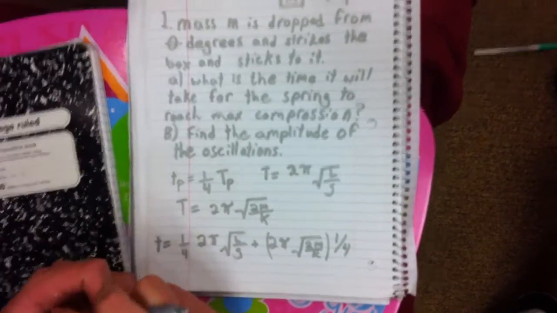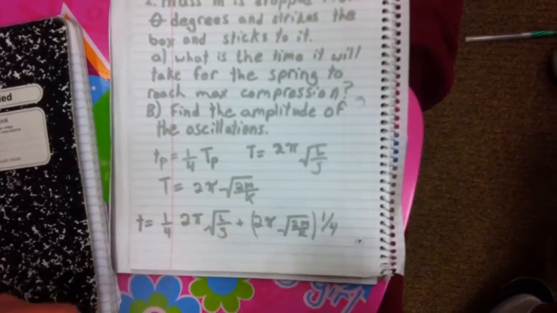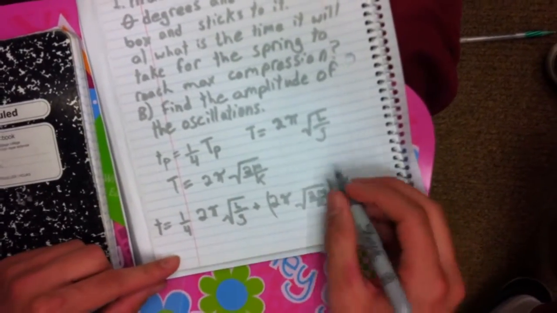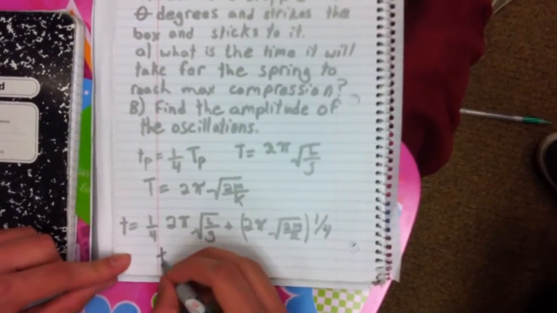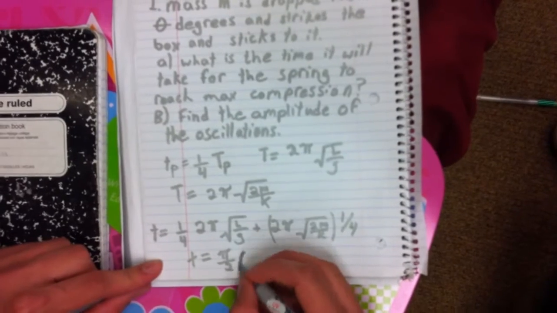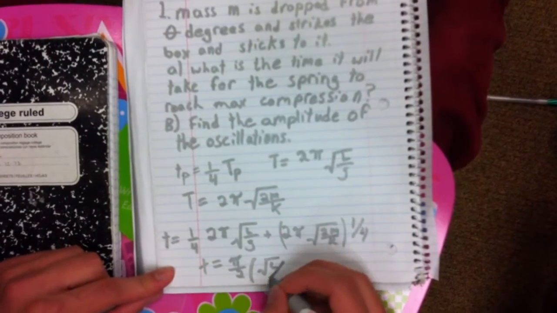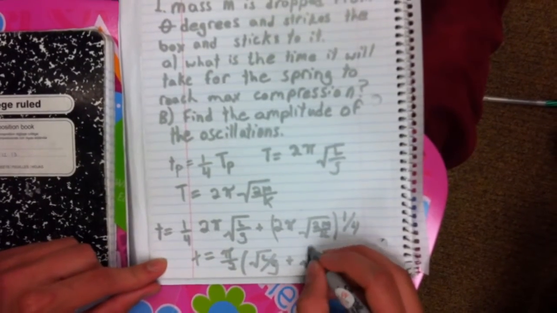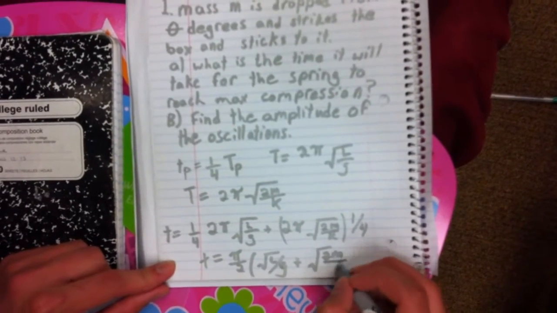And then we can factor out the 2 pi, and we can also factor out the 1/4. So we've got t equals pi over 2 times the quantity square root of L over g plus square root of 2m over k.